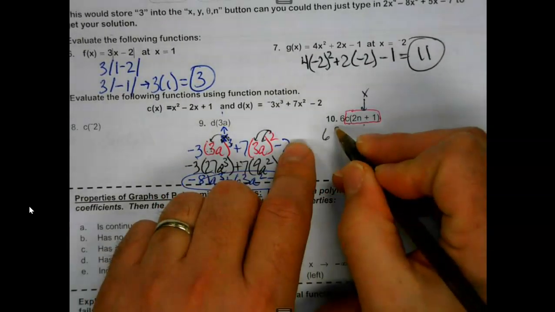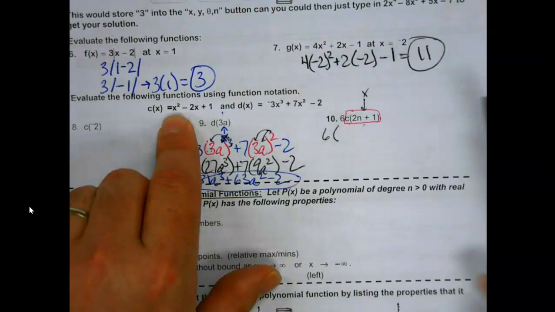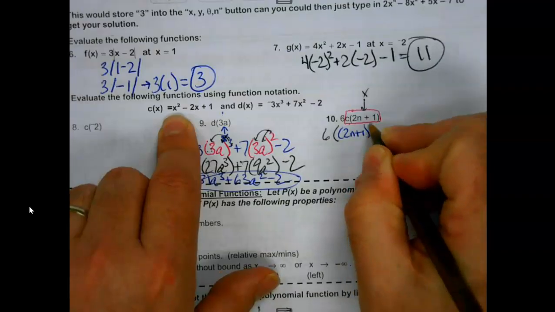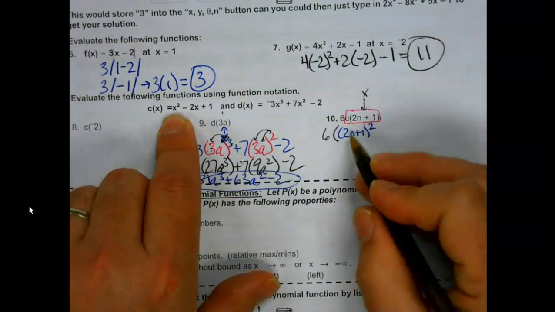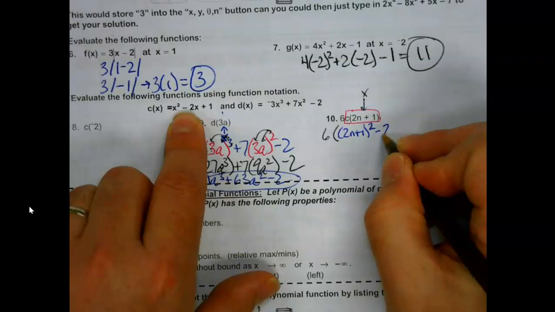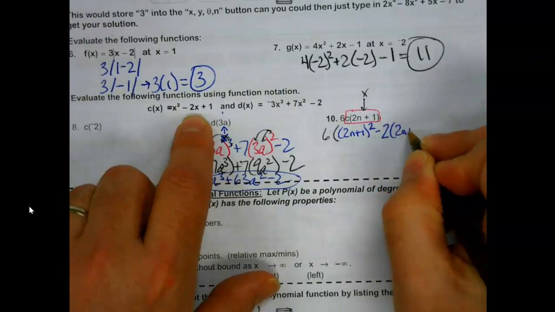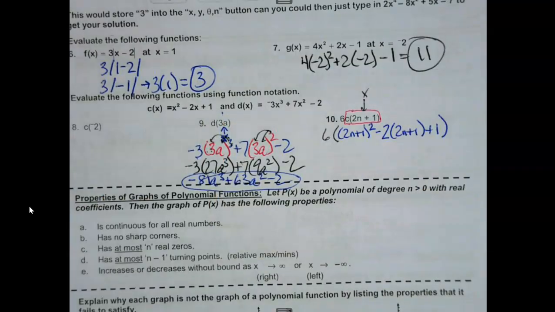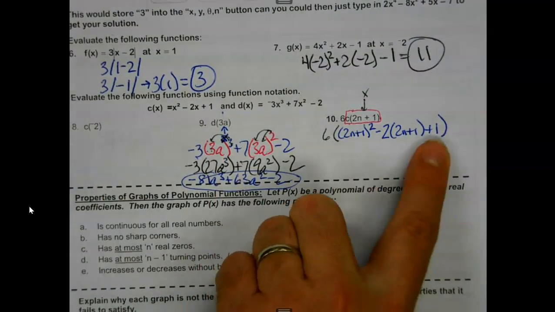So we've got 2n plus 1 squared, x squared, minus 2x plus 1. So we got to multiply this stuff out.